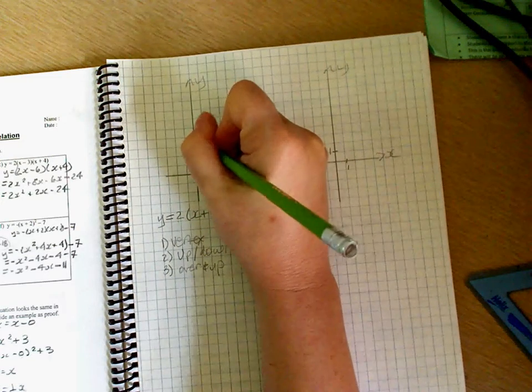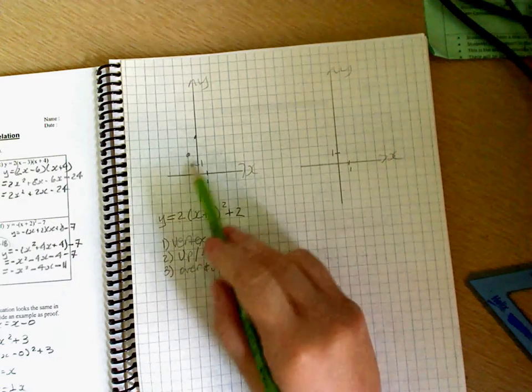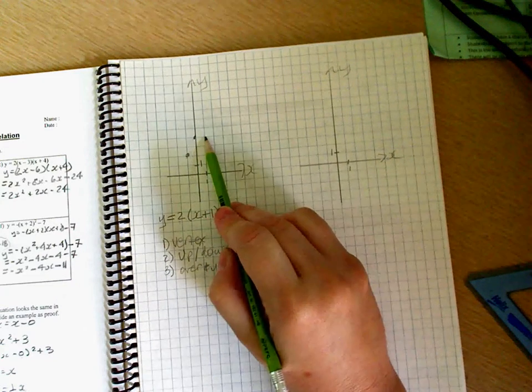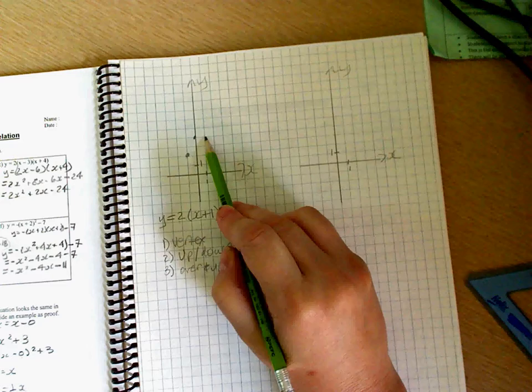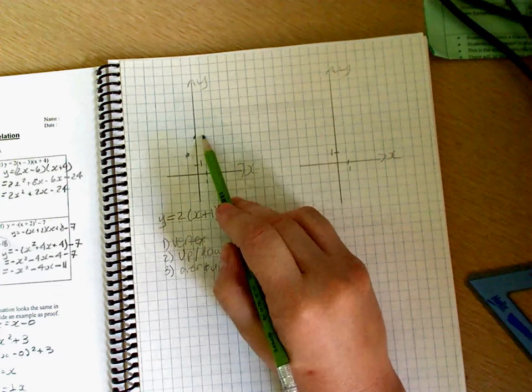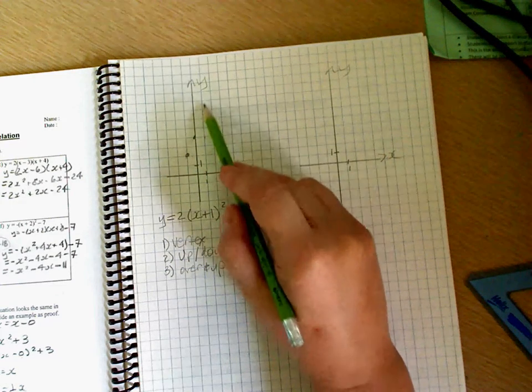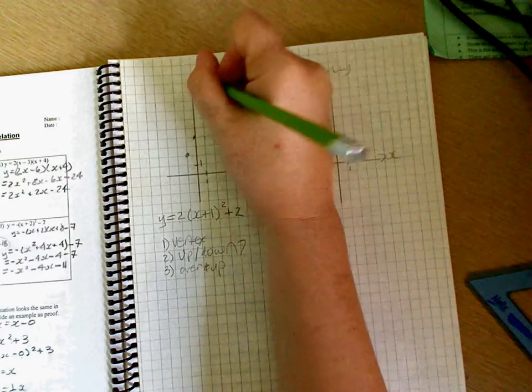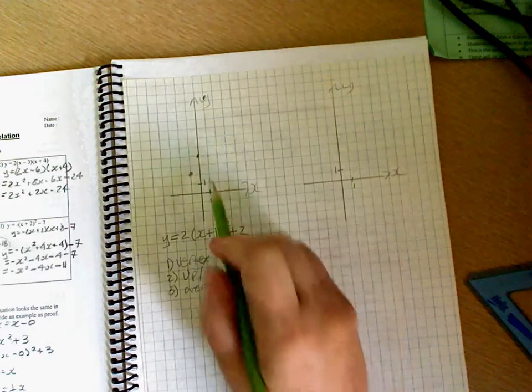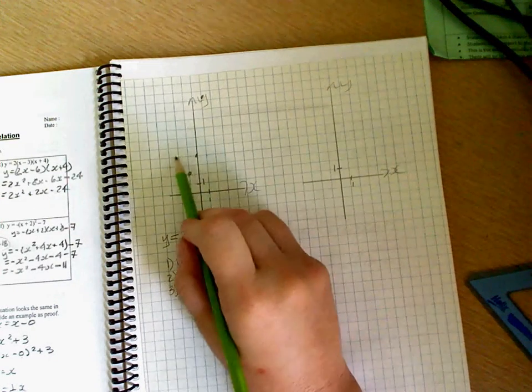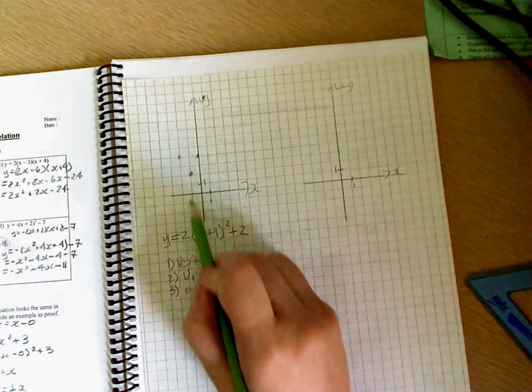So I made my vertex, and then because of the 2, I'm going to go over 1, up 2, make a point, and then over 1, up how much? Yep, over 1, up 2, over 1, up 6. 1, 2, 3, 4, 5, 6. Sorry, Mr. Y, I'm going to cut you in half.